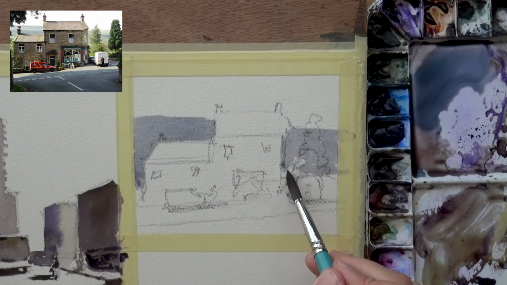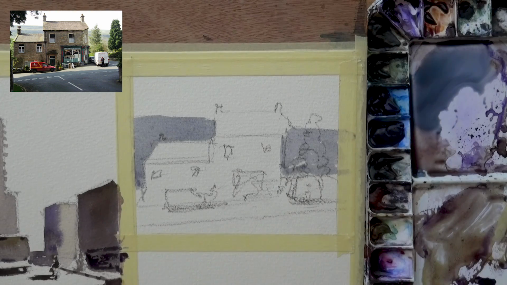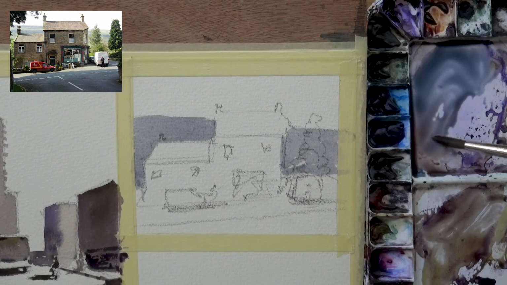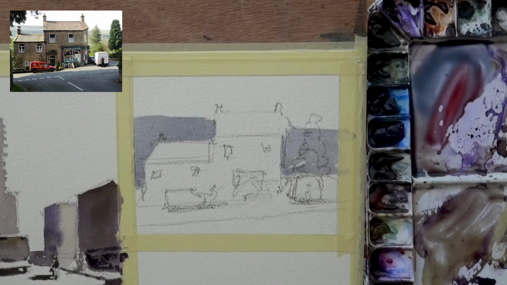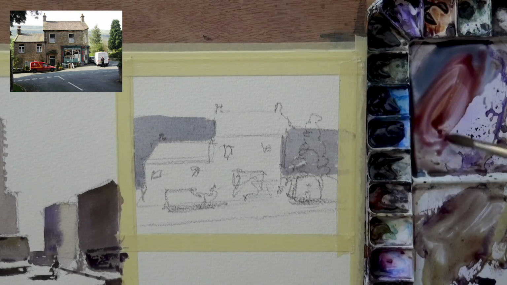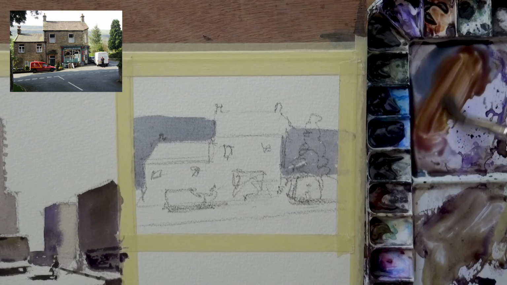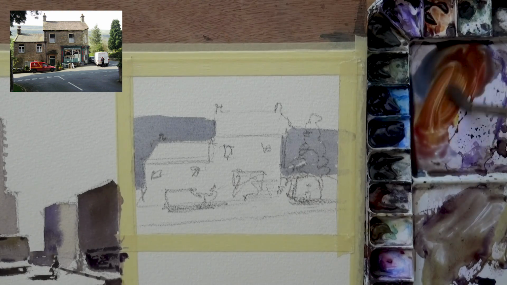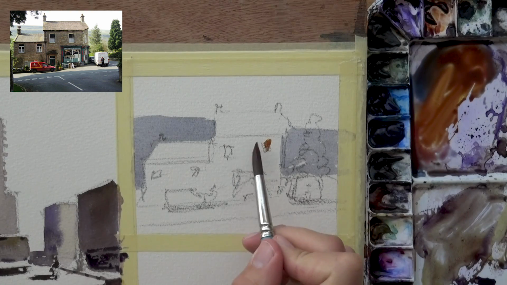It's kind of a mid-value. So we're gonna go like that. Now I want to start working on the walls of this house. So we're gonna add a bit of red because these walls are a little red, a bit of yellow, keeping it very simple, but this should be dark. Okay, the walls of this house are rather among the darker values here.